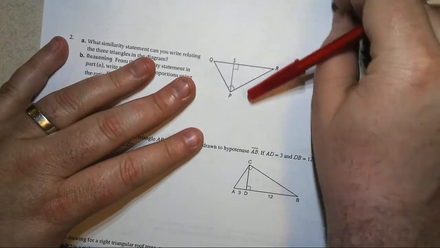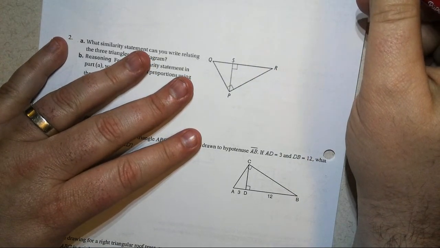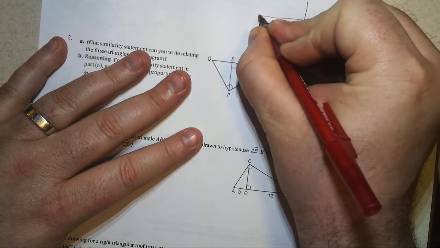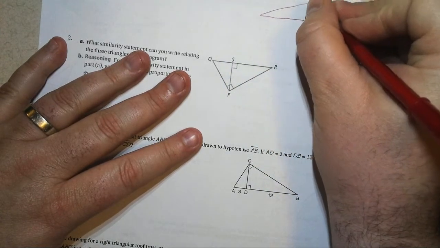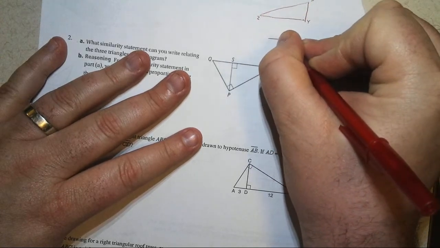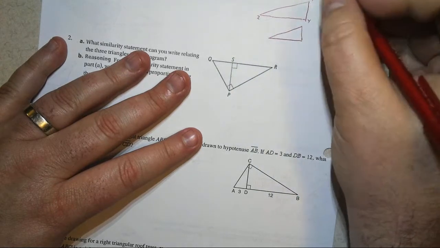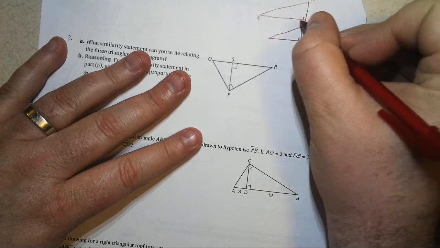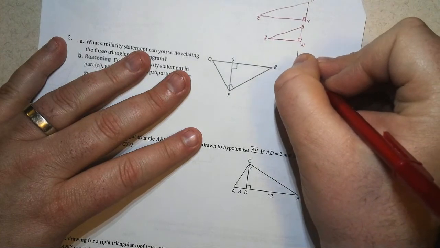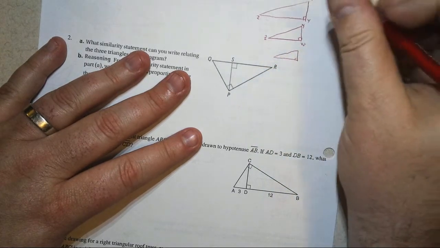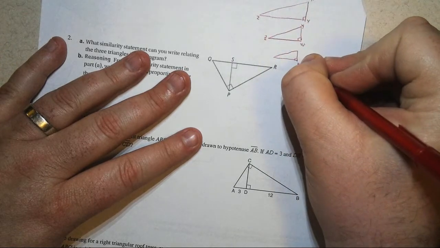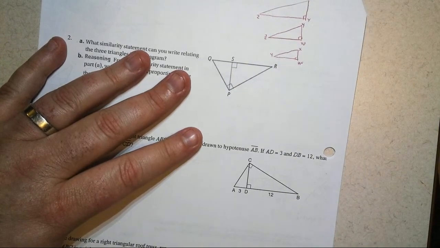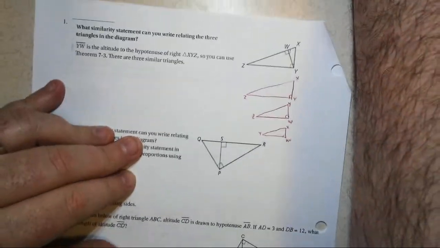Now, number one here, we want to say what similarity statement can we write relating the three triangles in the diagram. So what I'm going to do is draw three triangles that look just like this one. I start with my first one, where this is X, Y, and Z. I have a medium one underneath it, which would represent this triangle. So if this is my 90-degree angle, that's where W is. And then W kicks up to this part here, so this is Y, and then this is over to Z. And then I have my small triangle over here. So you can see W is still where the right angle is, so this is W. X extends out this way, and then Y gets kicked out over here. That's what that's going to look like.